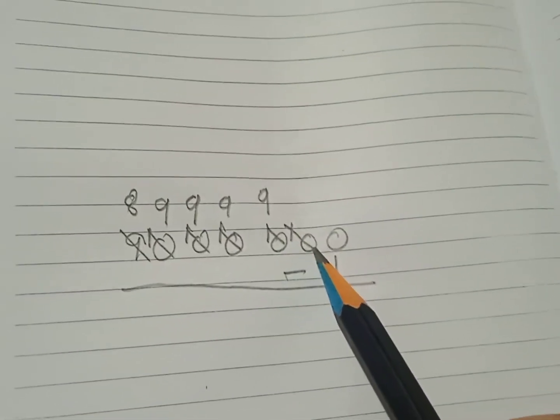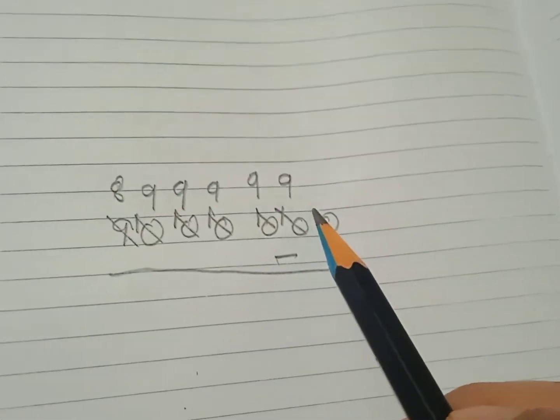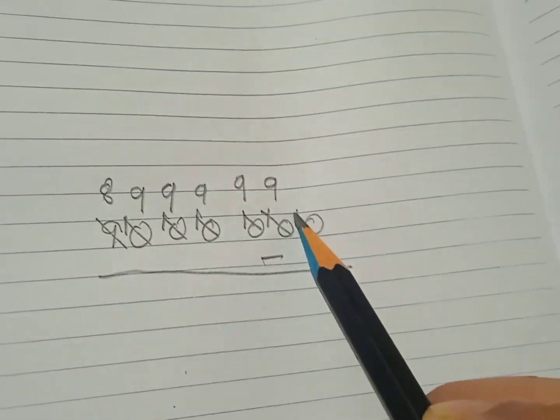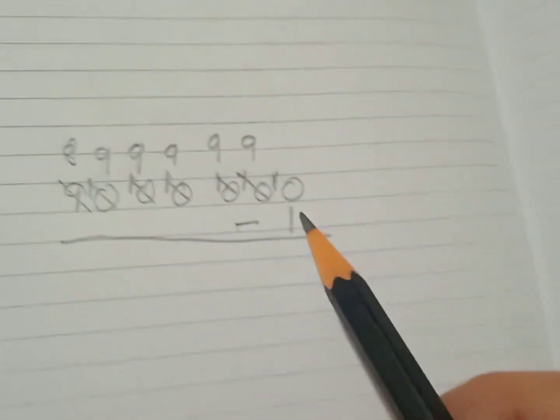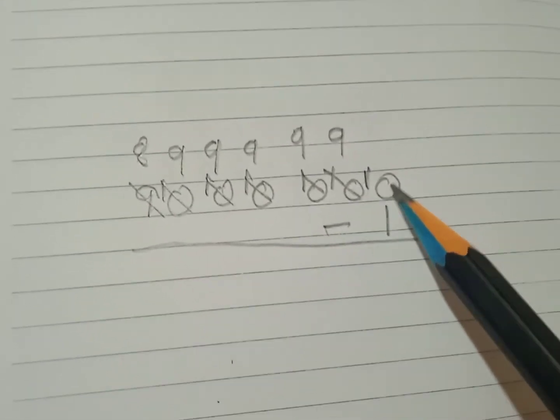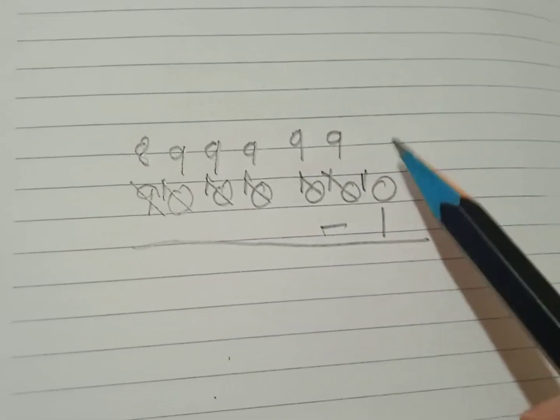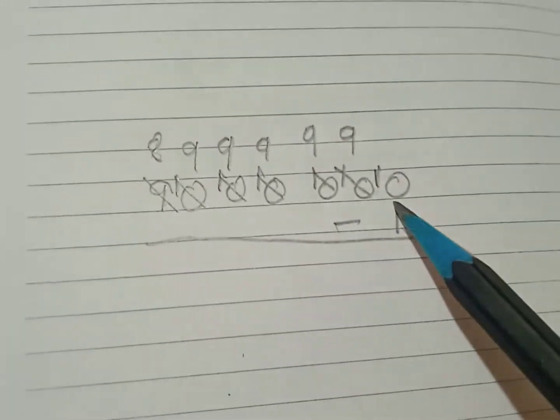The 10 in the hundreds place gets converted to 9 because 1 is given to the tens place, making it 10 tens. 10 tens will not exist because it gets converted to 9 tens, and 1 is being shifted to the ones place, and so we get 10 ones.